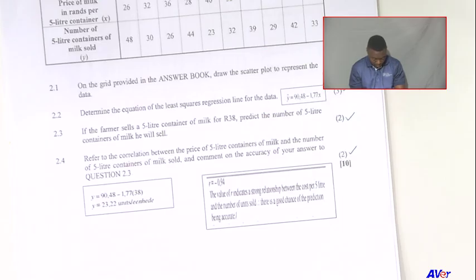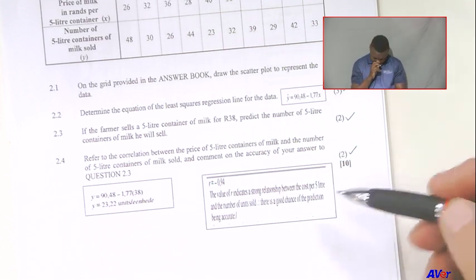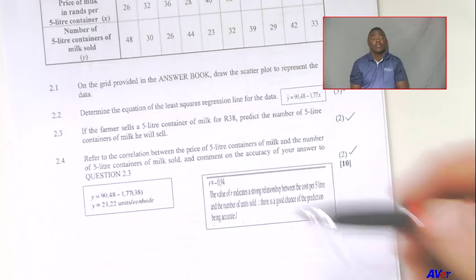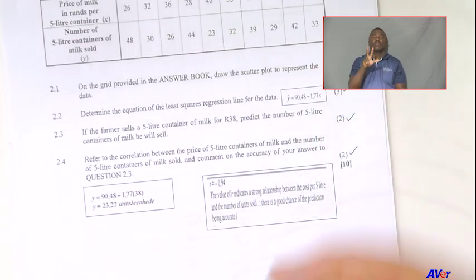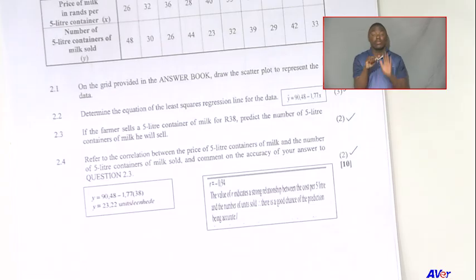Who's still busy with correlation coefficient? You finish. Right, okay, people. The answer is negative 0.94. Now, people, let's explain negative 0.94. Negative sign says a negative correlation. And it's close to -1, so it's a negative strong correlation, correct?